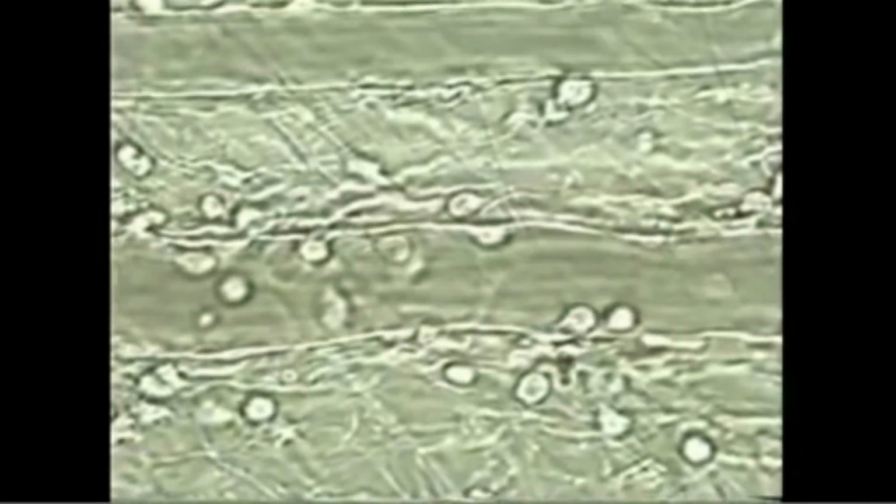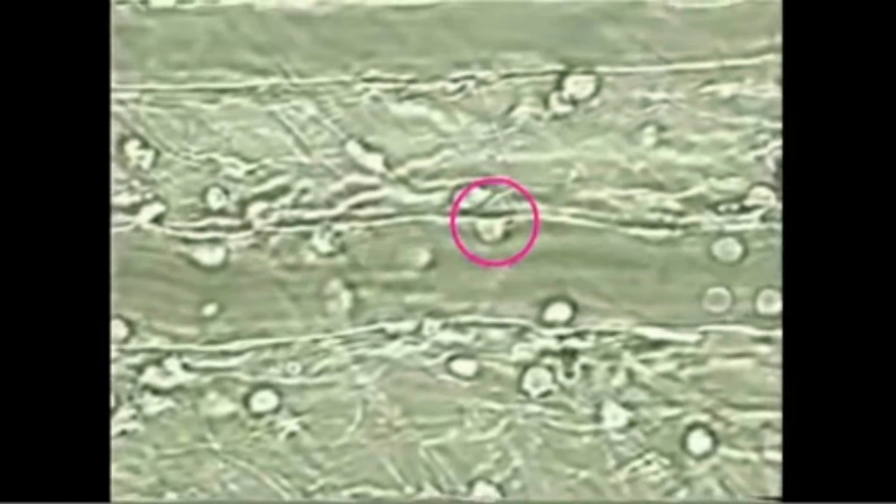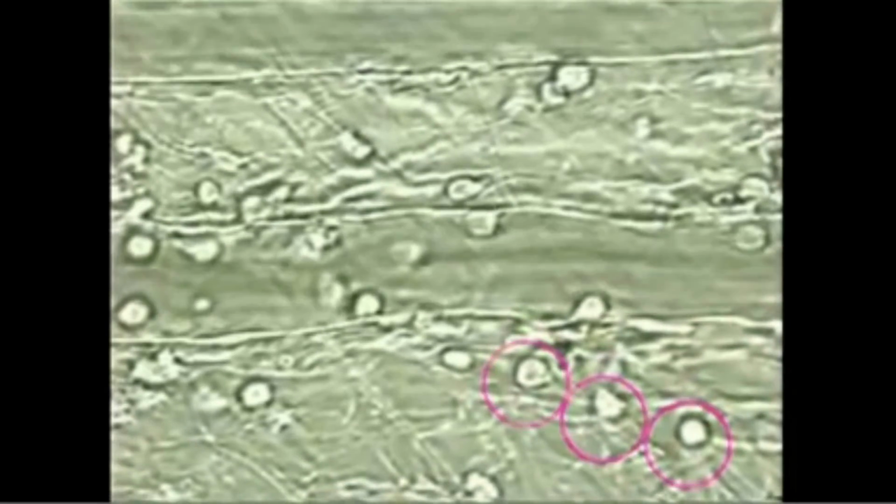Leukocytes only adhere to the surface of veins. They do not crawl out of arteries. Some leukocytes are firmly attached and are in the process of crawling. That's the later steps. Whereas others have already left the vessel and are seen in the surrounding connective tissue.